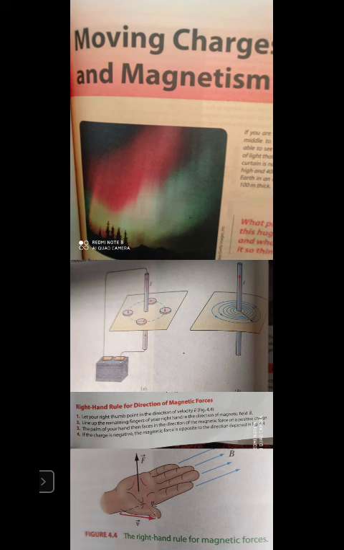Today we are going to start a new chapter, moving charges and magnetism. In the previous lecture topics, we have studied charges at rest and the electric field associated with them.